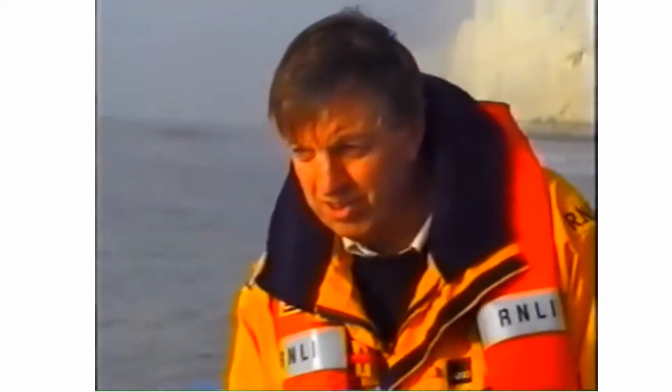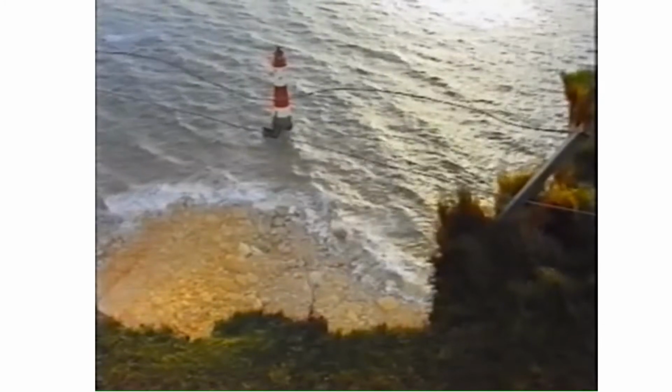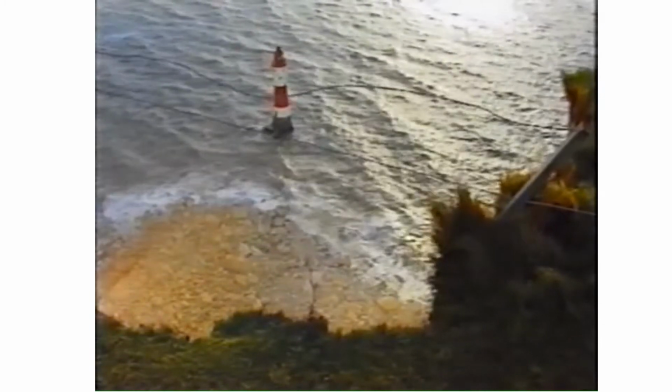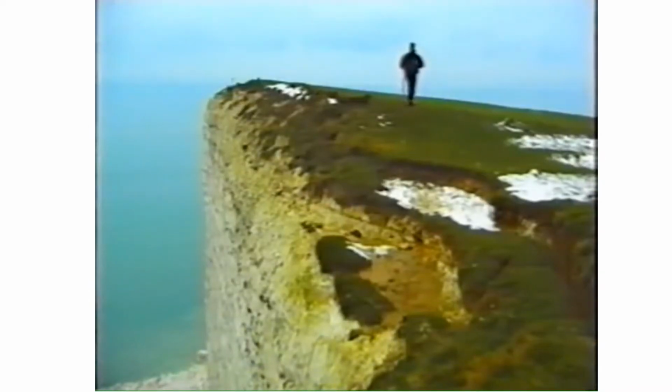So you're not going to take us in to have a look then? Absolutely not. This is as close as you're going to get. The cliff face is very, very unstable at this present time. It'd be far too dangerous for anybody to get on the shoreline. The closest anybody can get to the rockfall is up here, about 150 metres above it.